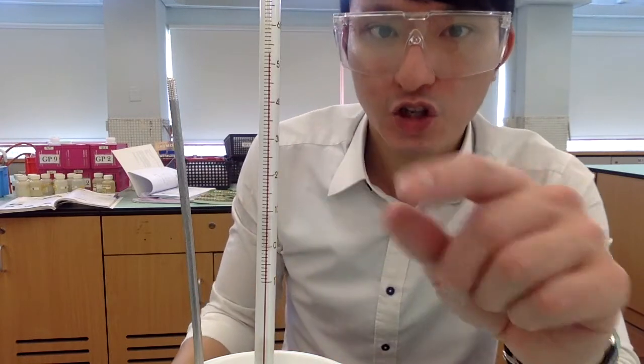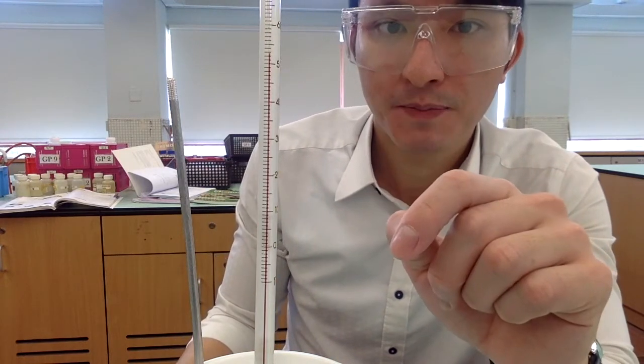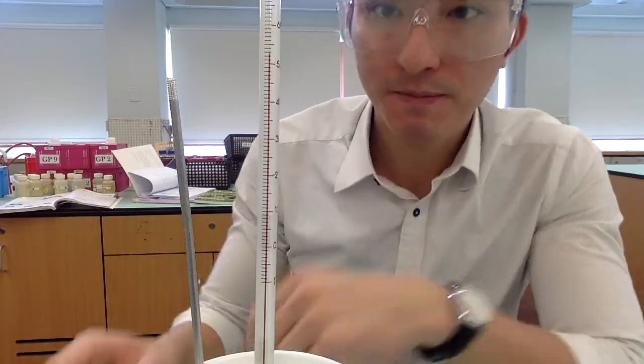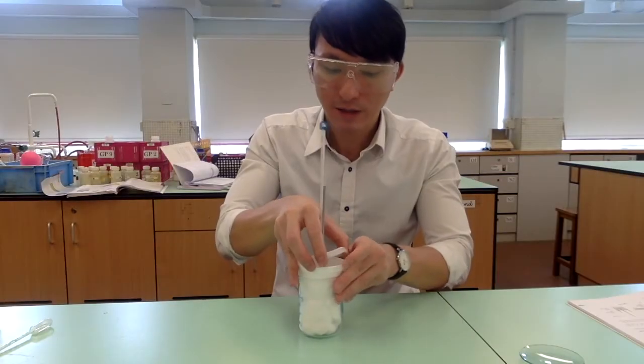Alright, I think it has reached its maximum temperature. So record the maximum temperature. Then have a look at the mixture.